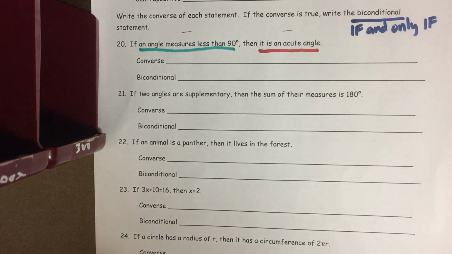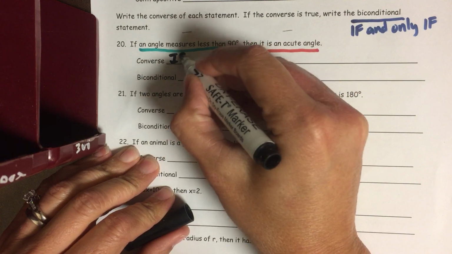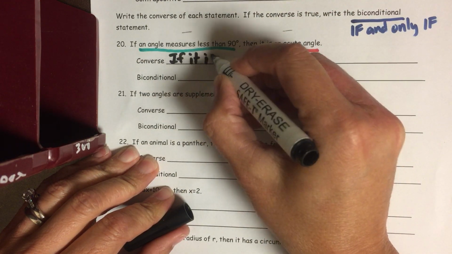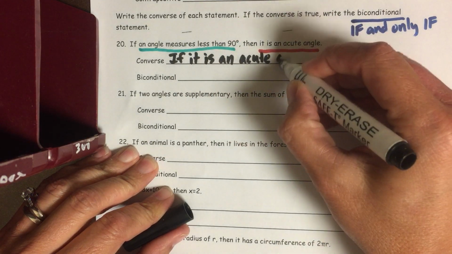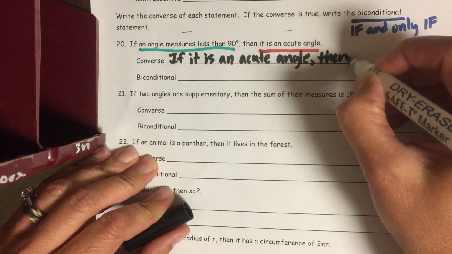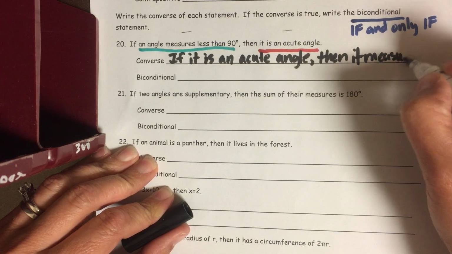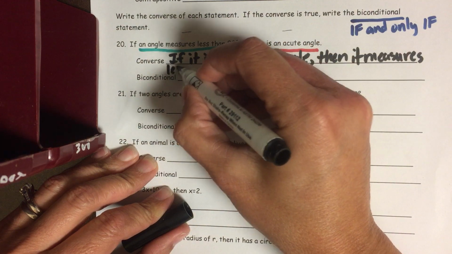When I do that, the converse is going to be, if it is an acute angle, then it measures less than 90.